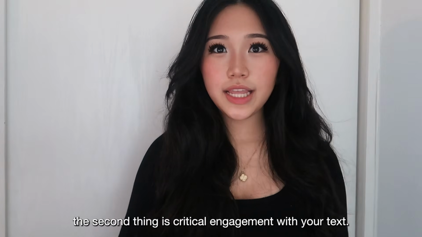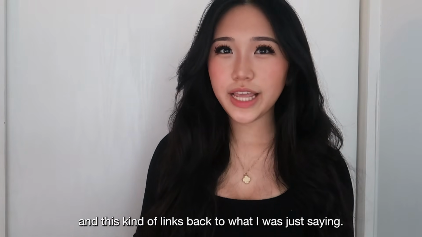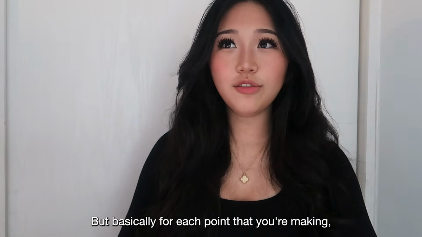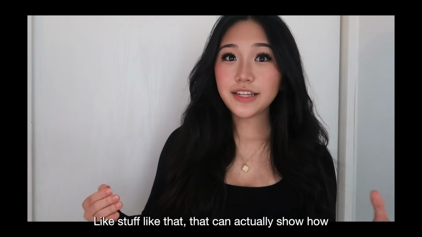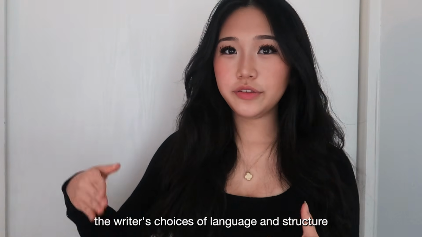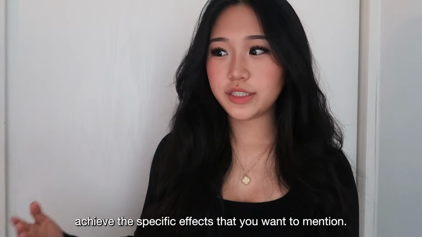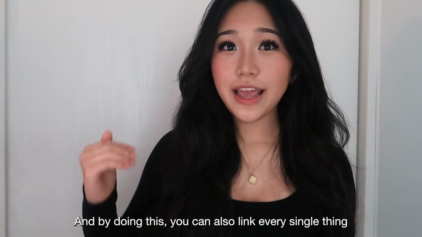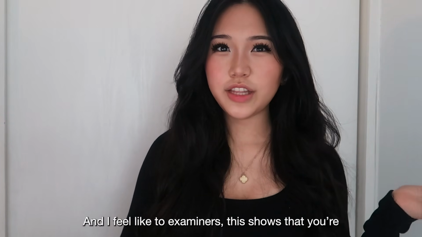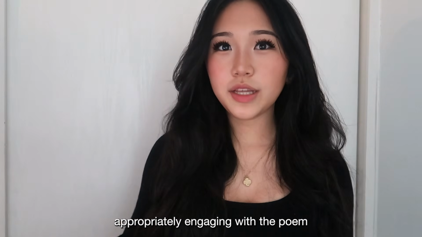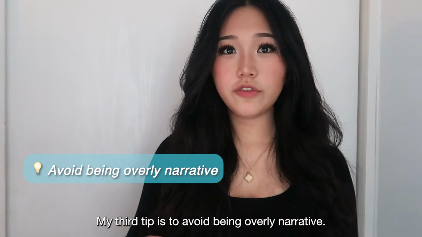Okay, next, the second thing is critical engagement with your text. This links back to what I was just saying, but for each point that you're making, you want to be using words like because, since, as, so. Stuff like that can show how the writer's choices of language and structure achieve the specific effects that you want to mention. By doing this, you can also link every single thing that you state back into the main question being asked. And I feel like to examiners, this shows that you're appropriately engaging with the poem and you know what you're doing.